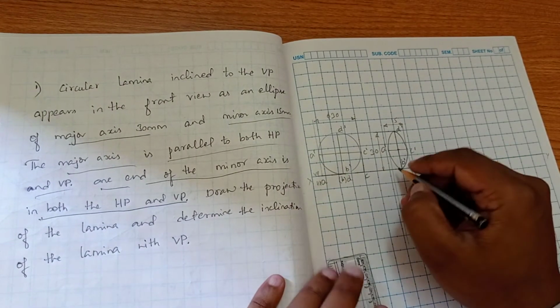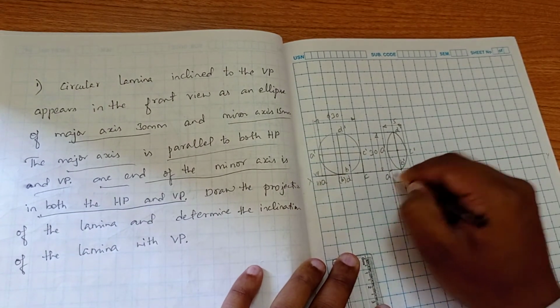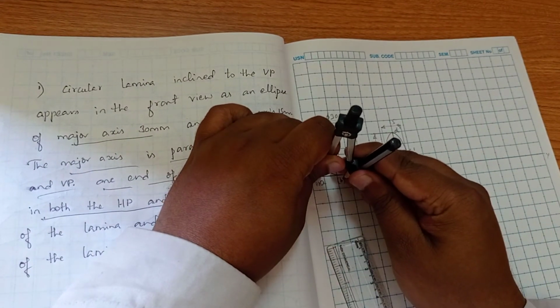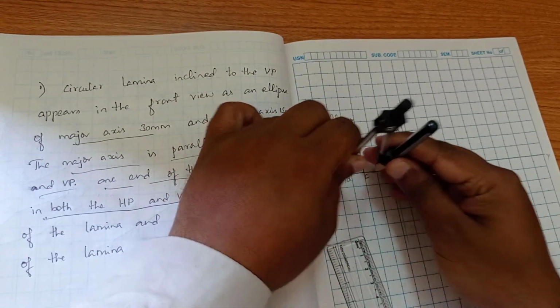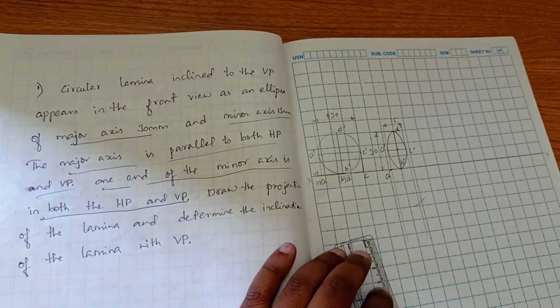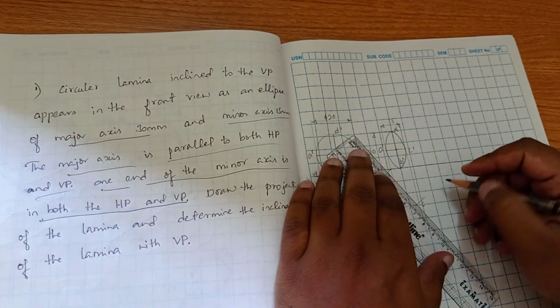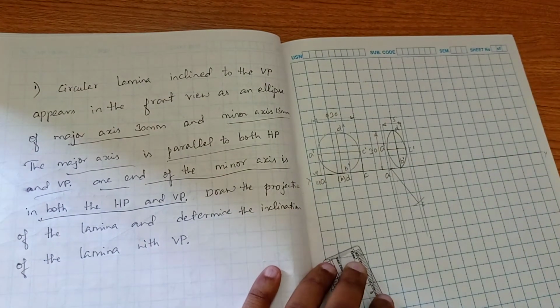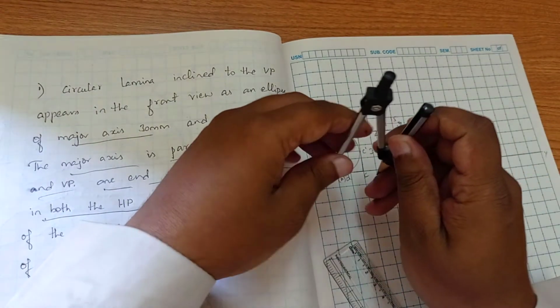Okay, so extend it. This is A, measuring from this end from A to C, I'm going to cut the arc. Okay, so this point is C. I'm going to draw an angle line. Again, there are two arcs here, right?